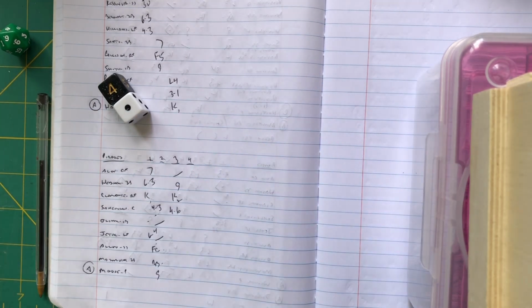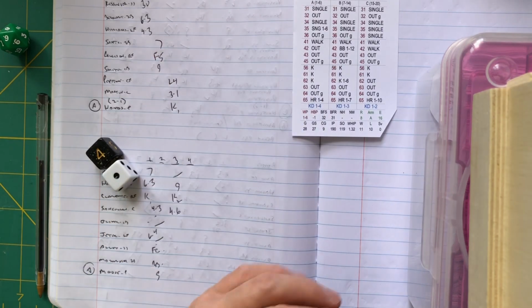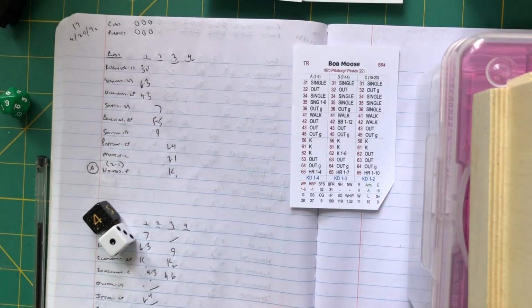Top of the order for the Cubs in the top of the 4th. Kessinger, Beckert, and Williams coming up.